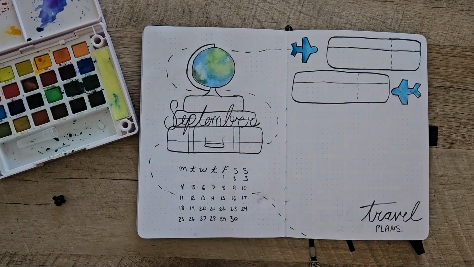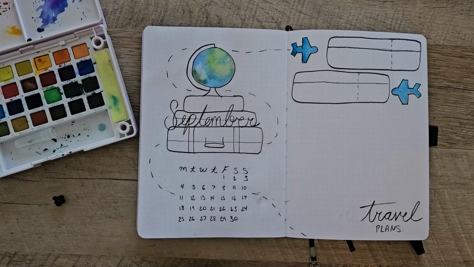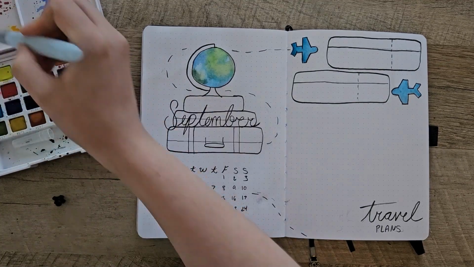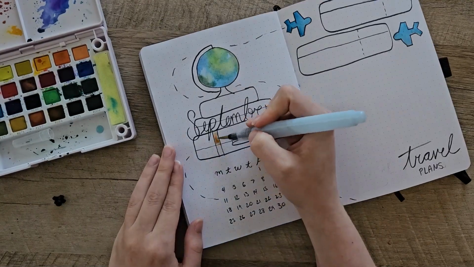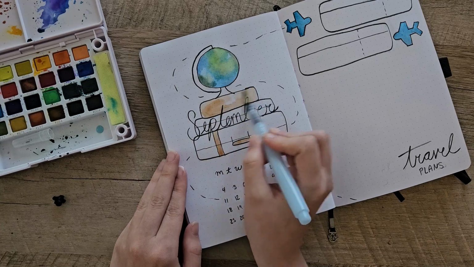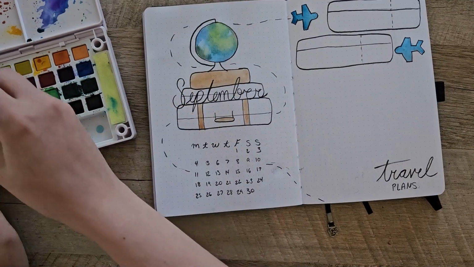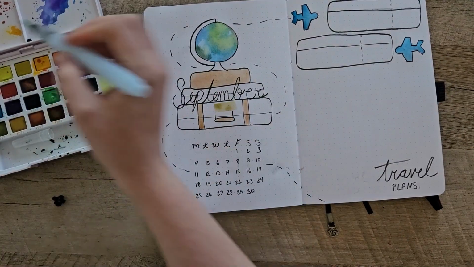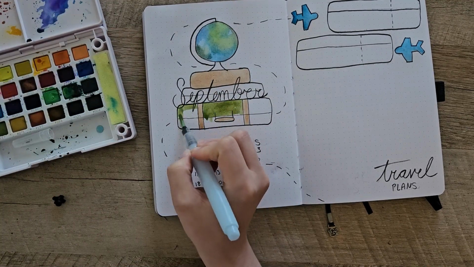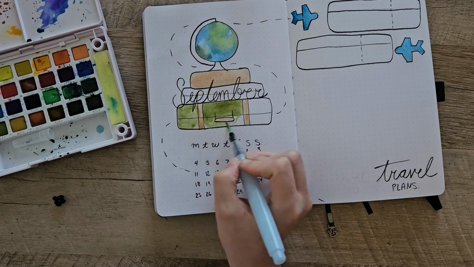And then on the right half, I am doing a mini itinerary with the travel plans. So I attempted to draw two little plane ticket style things. And on the top, I'll write our departing flight information. And on the bottom one, I will write all our return flight info there.